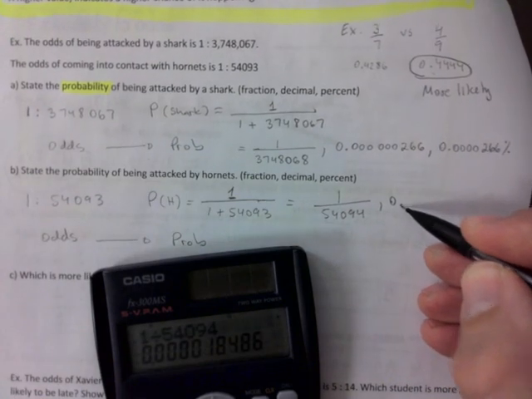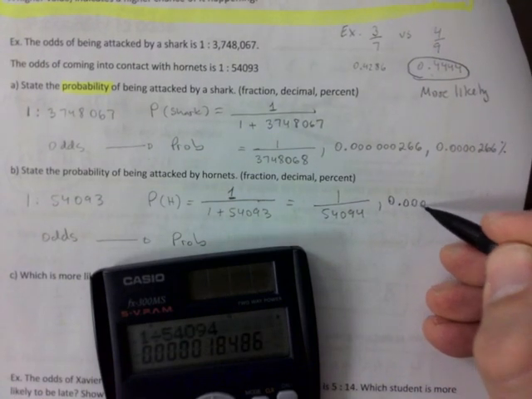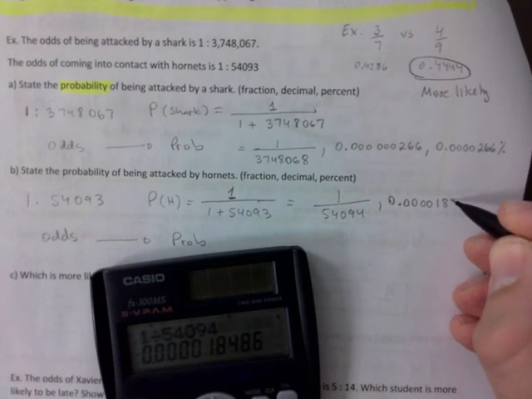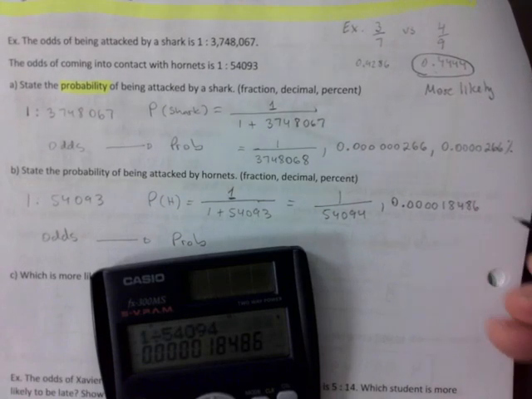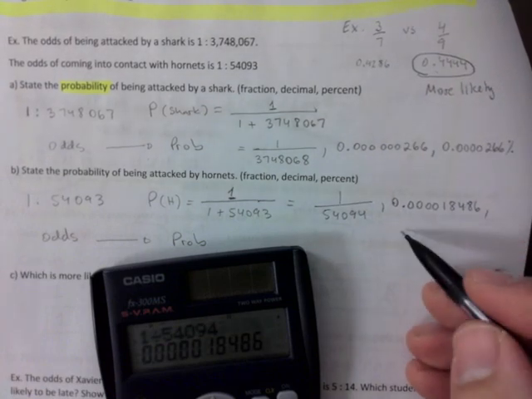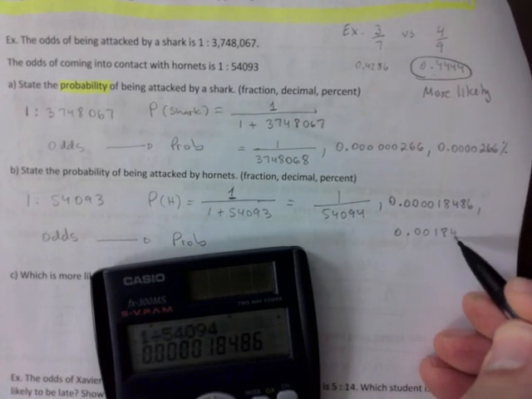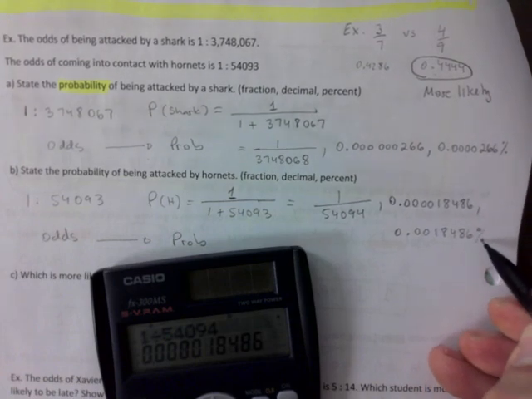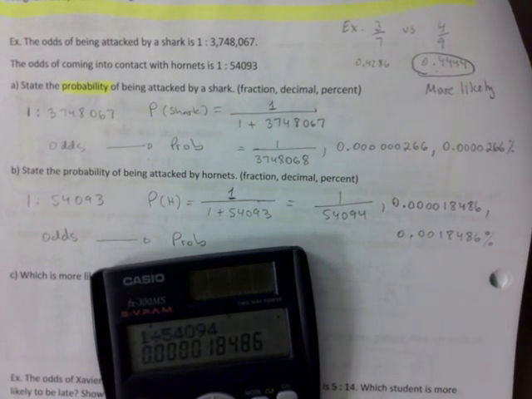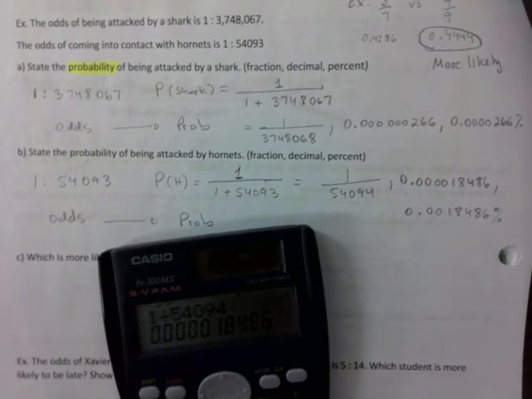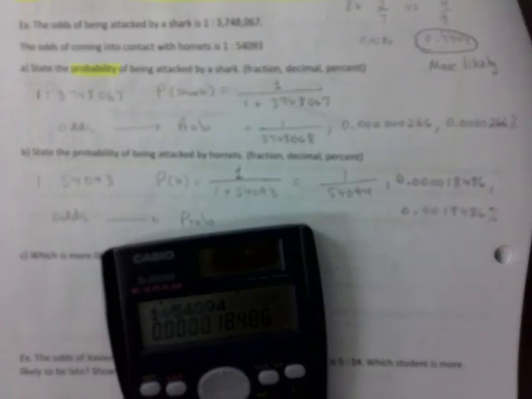It's 0.0000, so 4 zeros, 18486. And as a percentage, it just shifts over 2 decimal places. So that is your percentage. Let me focus once. It seems like it's a little blurry to me.